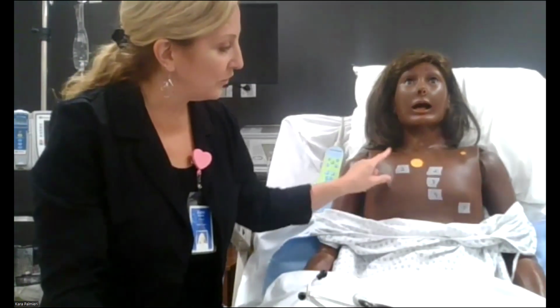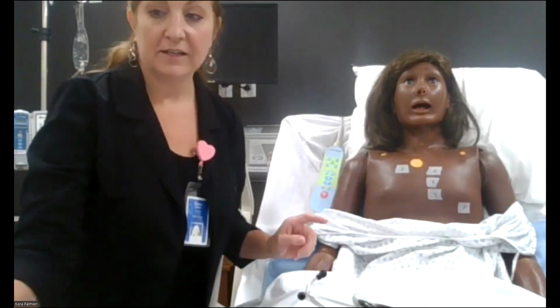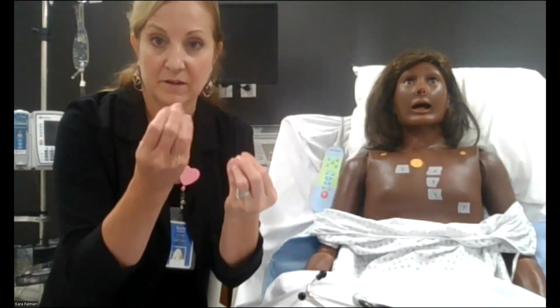So you're going to listen to all those areas, and listening in those areas gives you a chance to listen near the heart valves. And that's what you're listening to when you hear the lub dub of the heart sounds. Those are the valves closing. So you're hearing that.